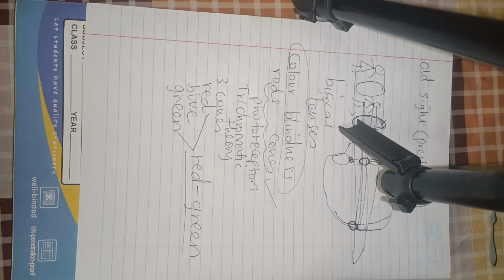And so that means these genetic disorders relating to color blindness may not be able to get corrected at the moment, but with technological advancement and genetic engineering, we might get a solution to this in the near future.